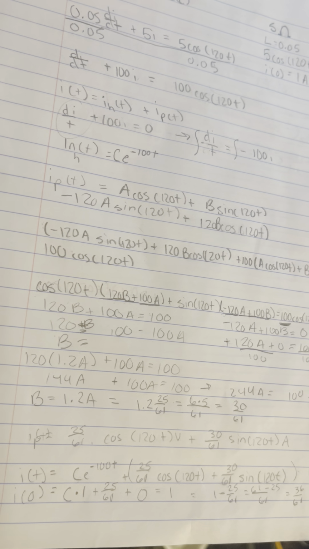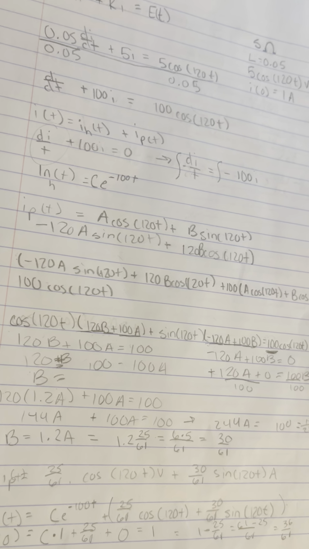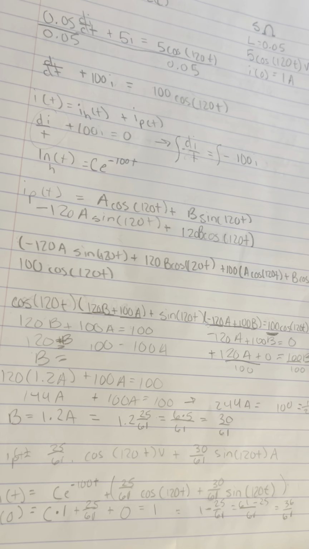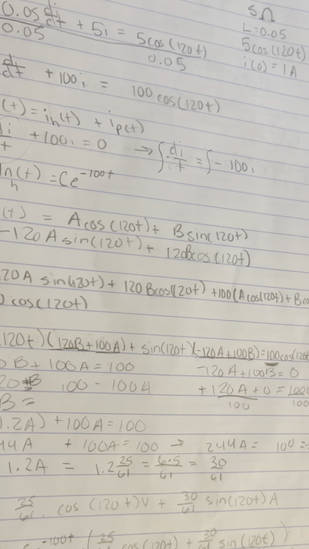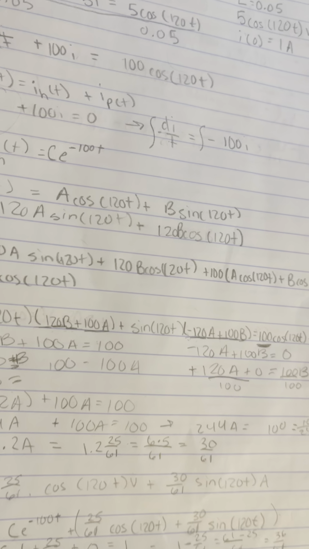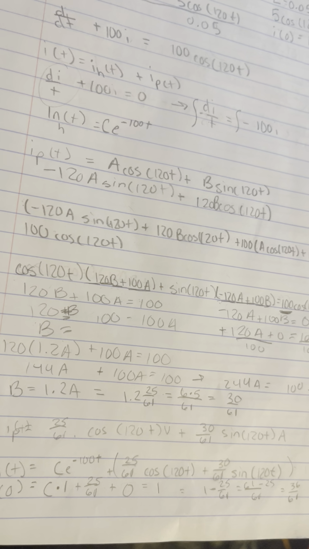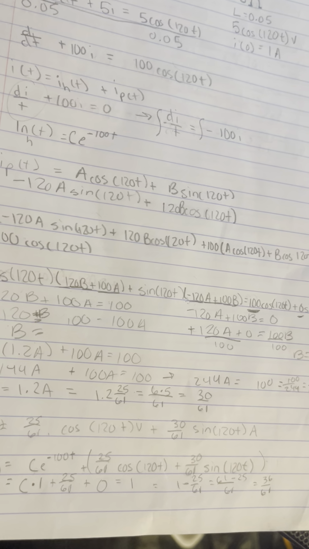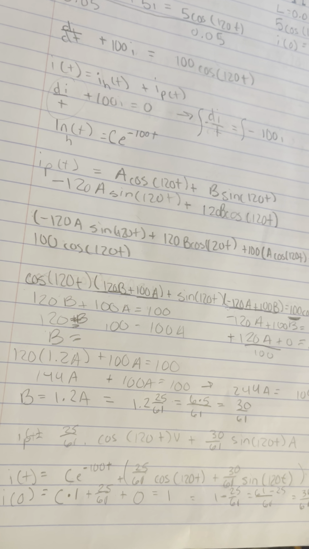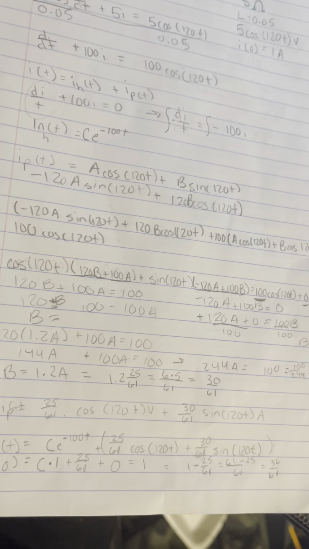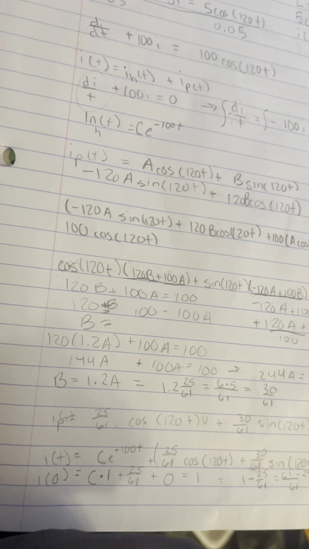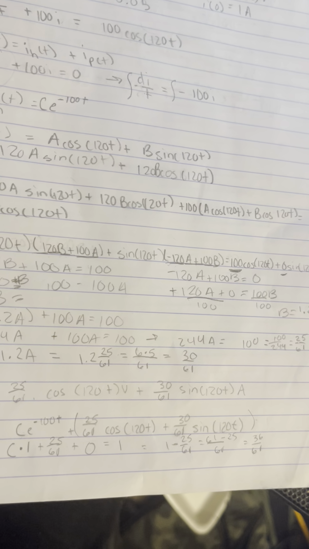Now that we have our A and B, we have our steady state current equation. We can go ahead and add that together with our homogeneous, our regular current, and then we get total current is equal to Ce to the power of t, where C is a constant, plus the IP, or steady state current. We were also given that at time 0, the initial current, we have 1 amp. So we can plug in 0 for t, set that equal to 1, and solve for our constant C.